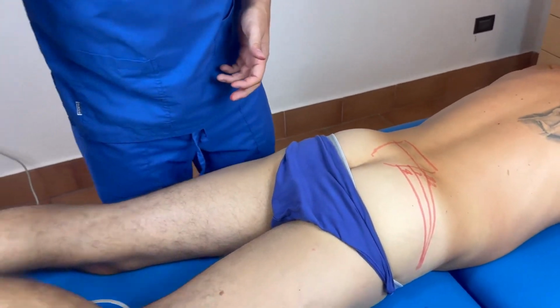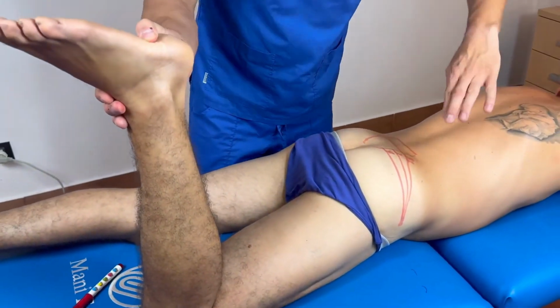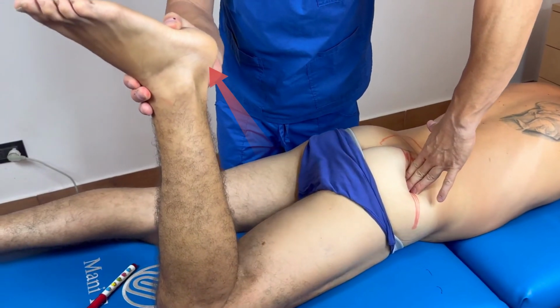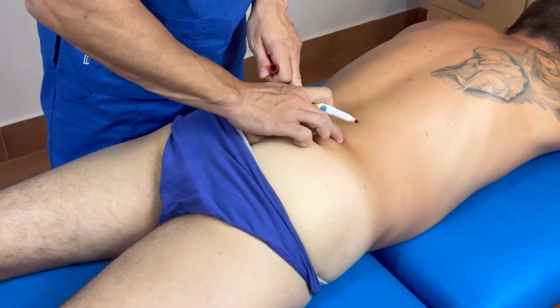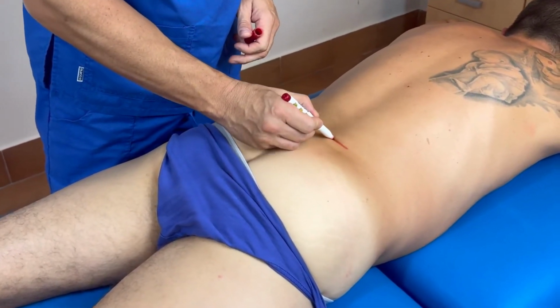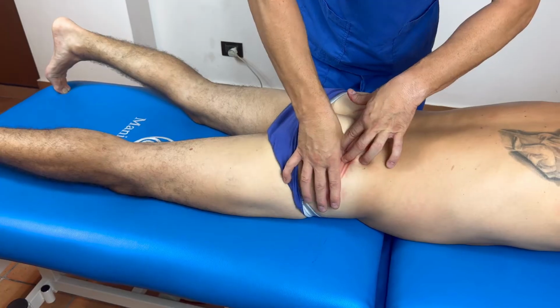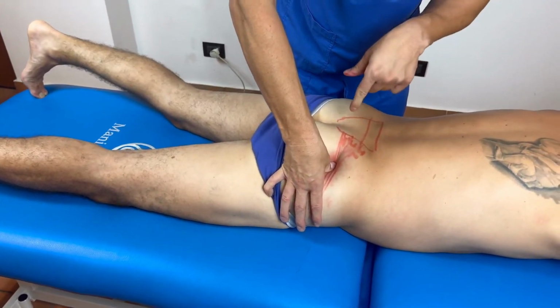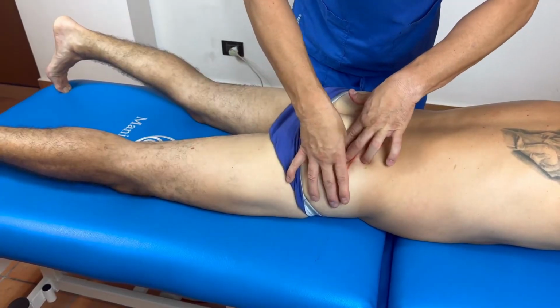Prepare yourself to elevate your skills to the next level. This is a problem that unfortunately very often affects many patients and can be a real challenge for both them and health professionals. Throughout the video, we will guide you step by step, identifying trigger points and applying effective pressure to inhibit pain efficiently. Let's get started.